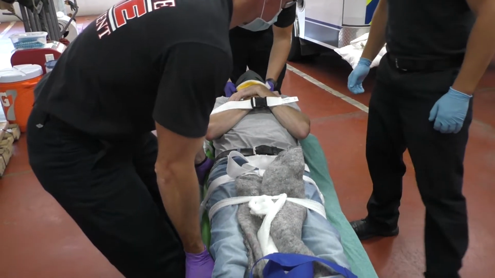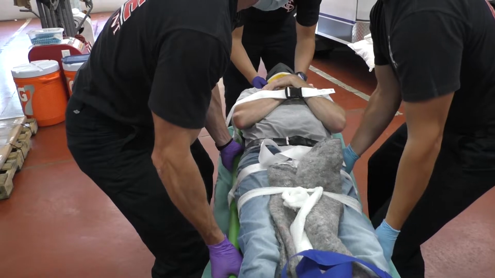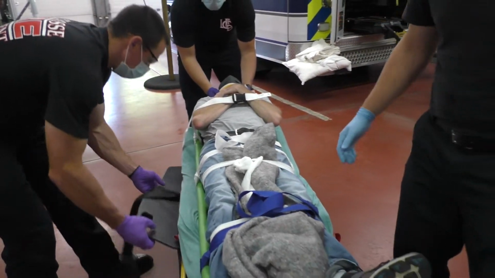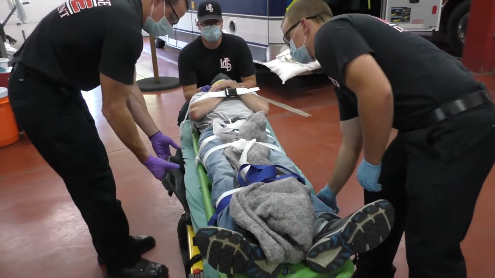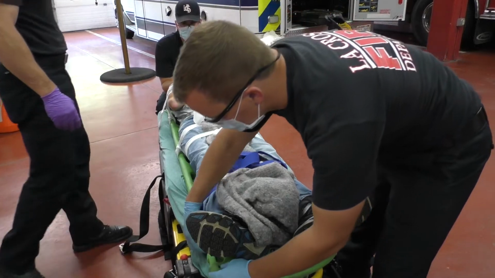Okay, it looks like we got to get centered just a little bit. 1, 2, 3. Okay, looks good. We have the patient centered on the stretcher now. We're going to go ahead and prepare to move the backboard.